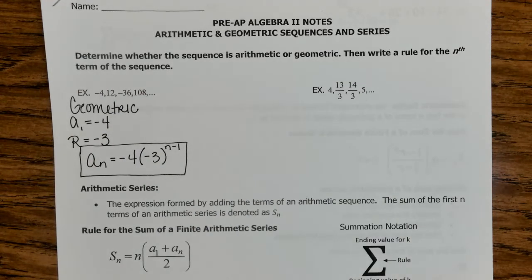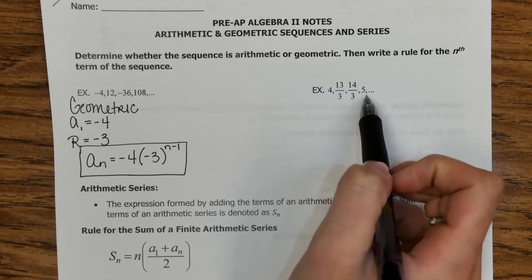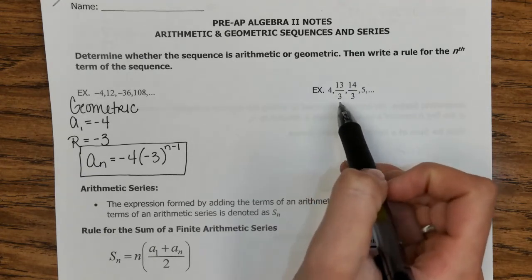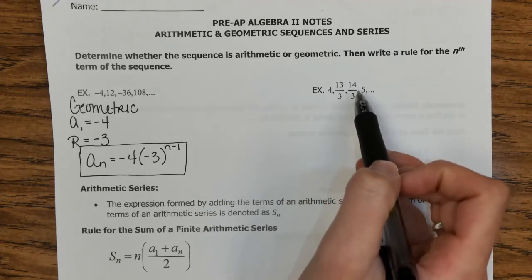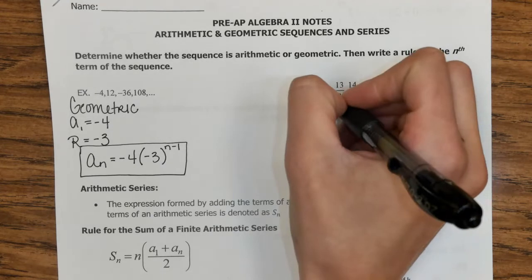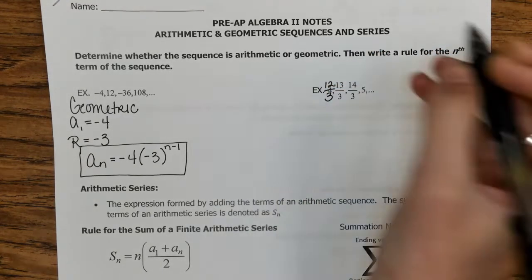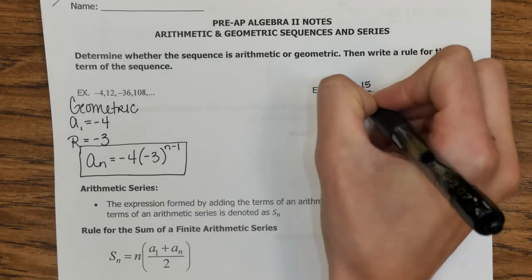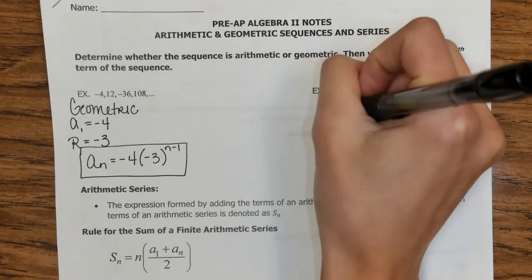Okay. So then this next one, 4, 13 thirds, 14 thirds, 5. If I can recognize what's happening right here, then I'm going to double check, put this in fraction form, make sure that continues the pattern. So from 13 thirds to 14 thirds, I'm adding 1/3. So 4 as a fraction over 3 would be 12 thirds, and 5 would be 15 thirds. If I were to convert that, does that follow adding 1/3 each time? Yes, so it's arithmetic.